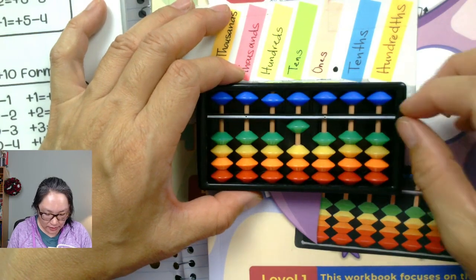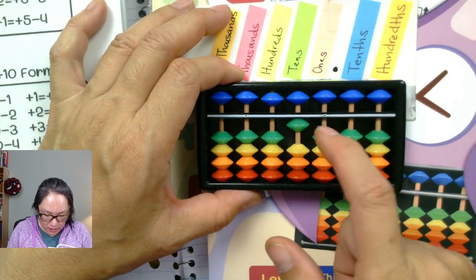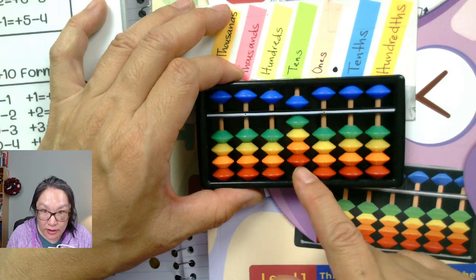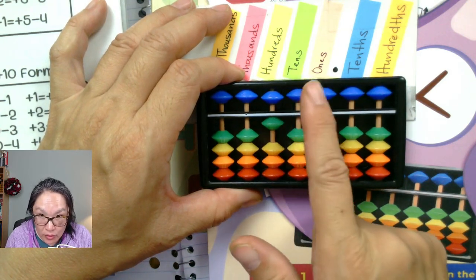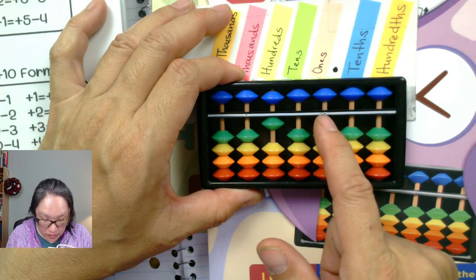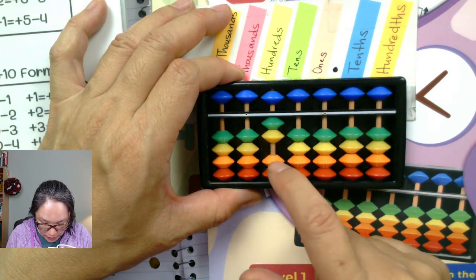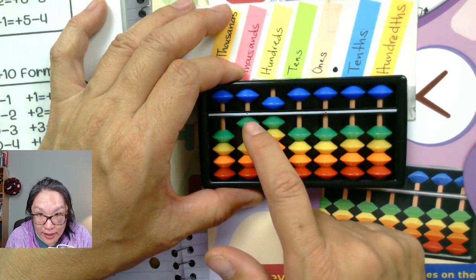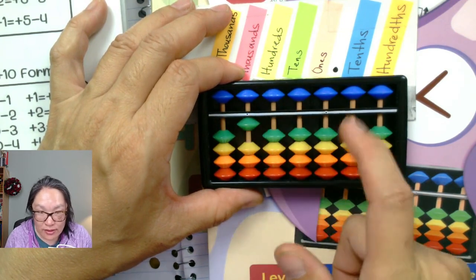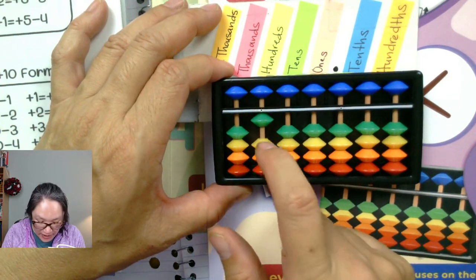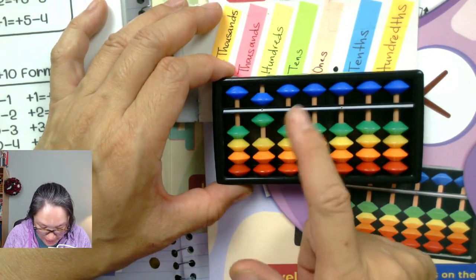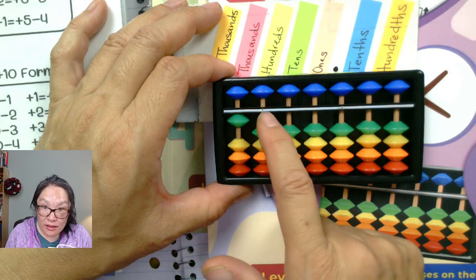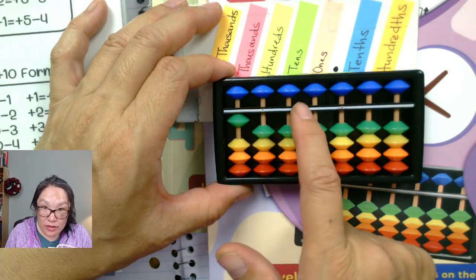Yes, exactly. 10, 20, 30, 40, 50, 60, 70, 80, 90, and look, 100. 100, 200, 300, 400, 500, 600, 700, 800, 900, 1000. 1000, 2000, 3000, 4000, 5000, 6000, 7000, 8000, 9000, 10,000. 1 0 0 0 0.